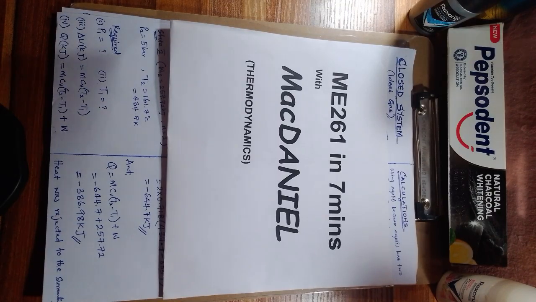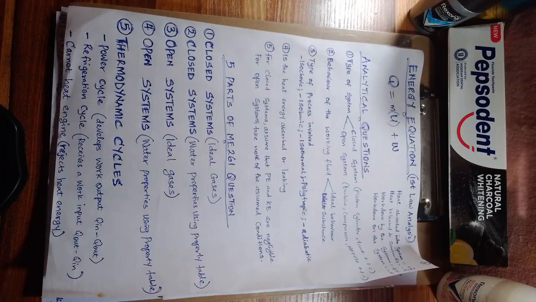During the last class, we were able to have a conversation about the energy equation of the first law analysis, where we come to understand that Q is equal to m change in U plus work done. And we talked about the analytical questions you need to ask yourself on your question paper before answering the question, so that you understand the type of system, the behavior of the working fluid, the type of process, and whether you should neglect the potential energy effect or the kinetic energy effect.